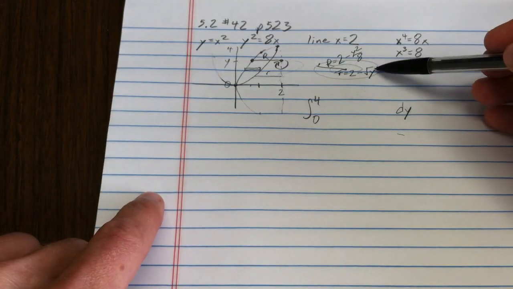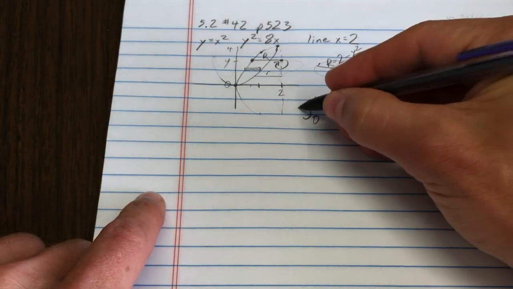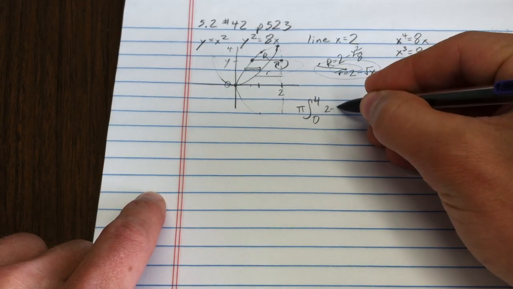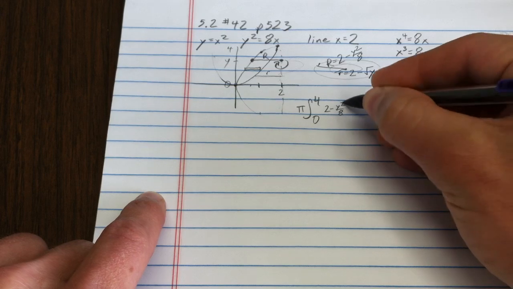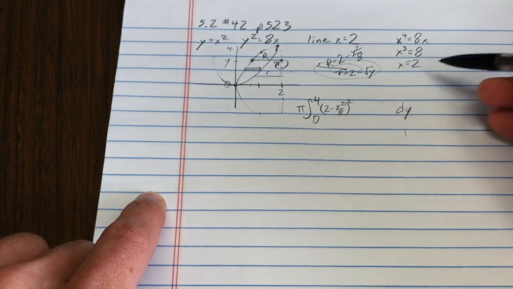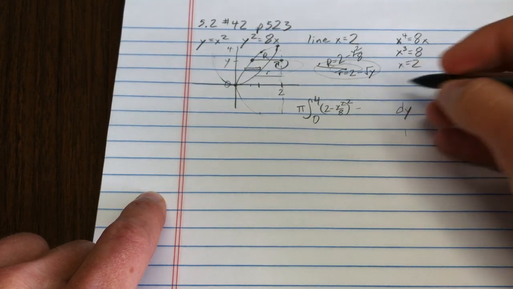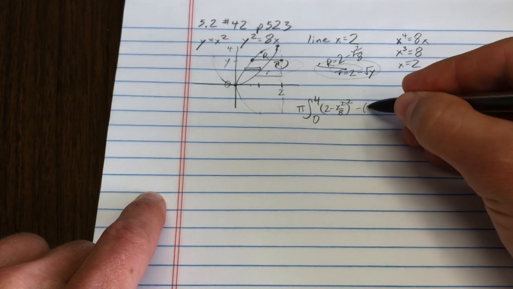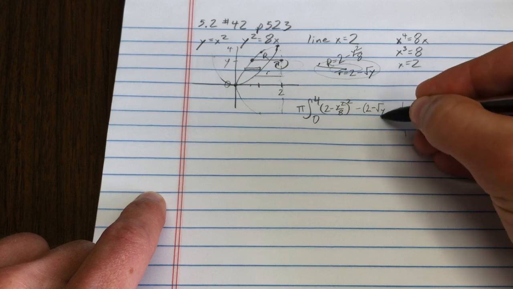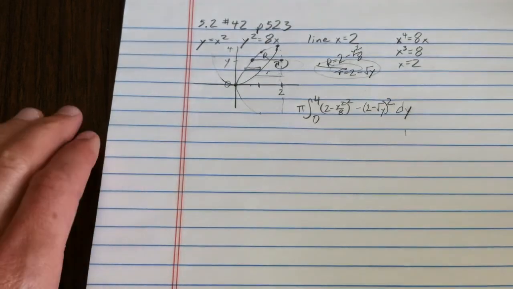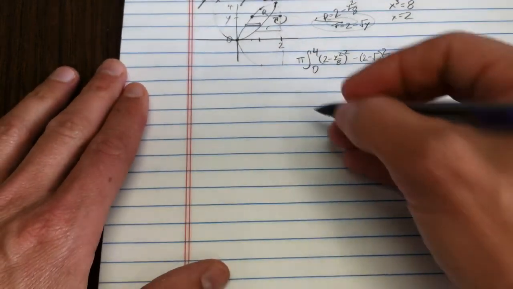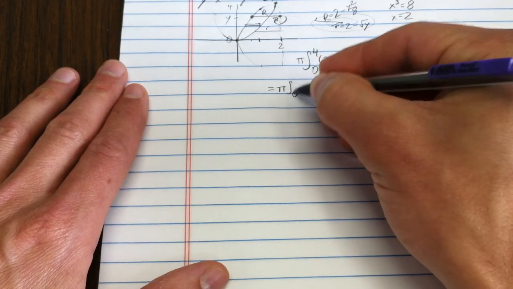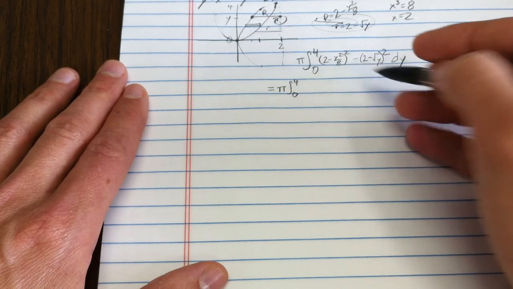So what do I have? The area of the outside is pi capital R squared, so pi times (2 minus y squared over 8) squared, minus pi little r squared. I've got the pi factored out, so that's (2 minus root y) squared. Now we have a little bit of algebra to do, but our problem's mostly settled now.